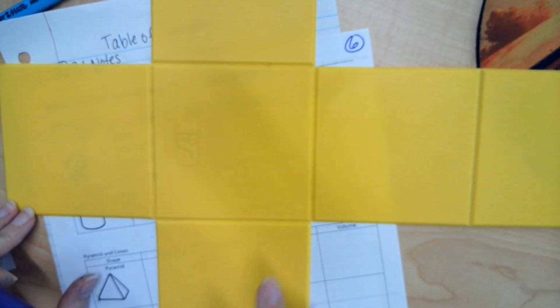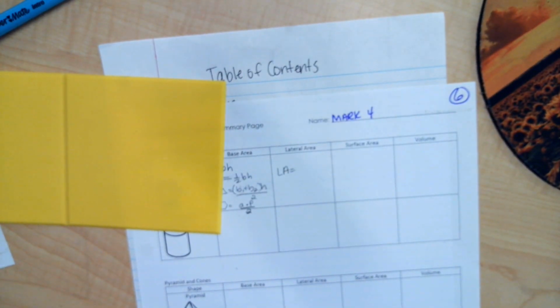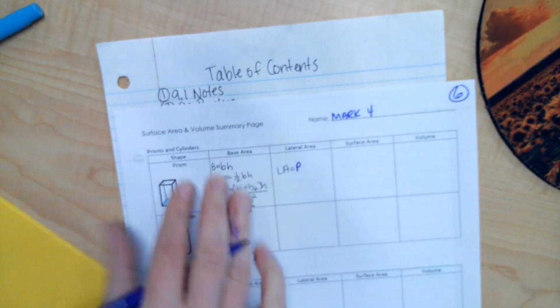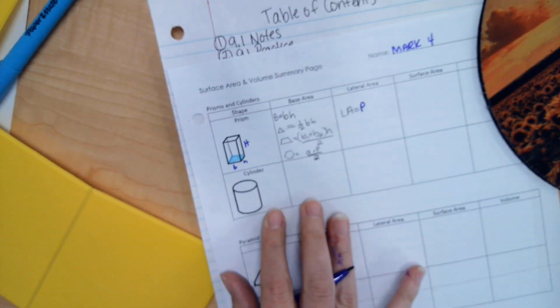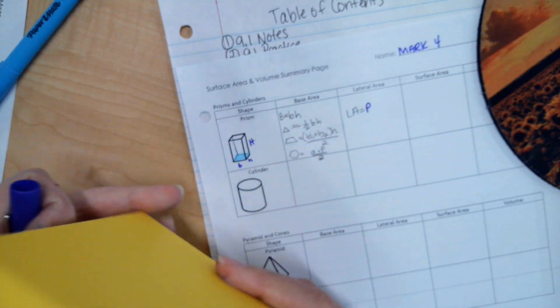It's the perimeter of the base. So capital P for perimeter. So it is the perimeter times the, and then what is this part?